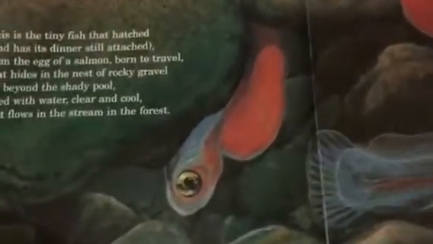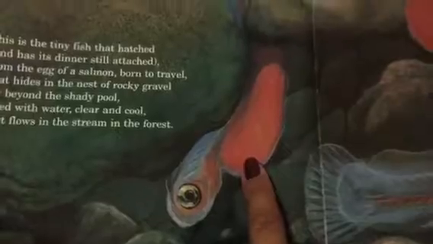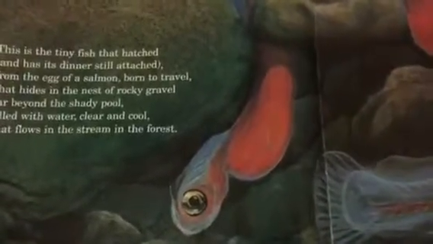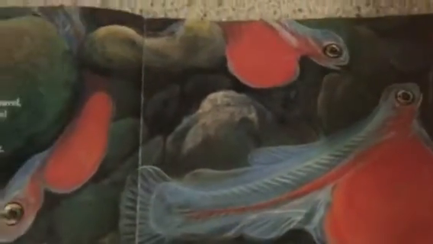This is the tiny fish that hatched and has its dinner still attached from the egg of a salmon born to travel that hides in the nest of rocky gravel far beyond the shady pool filled with water, clear and cool, that flows in the stream in the forest.